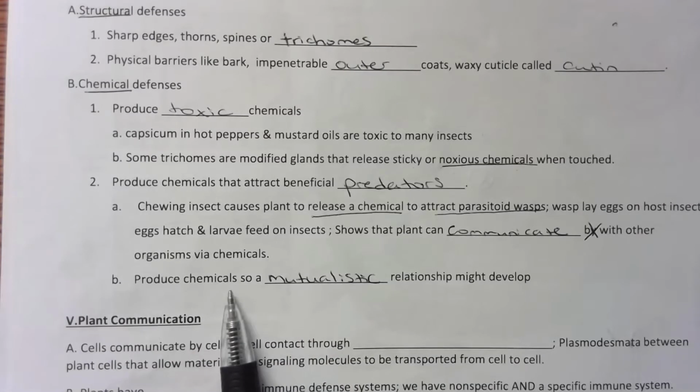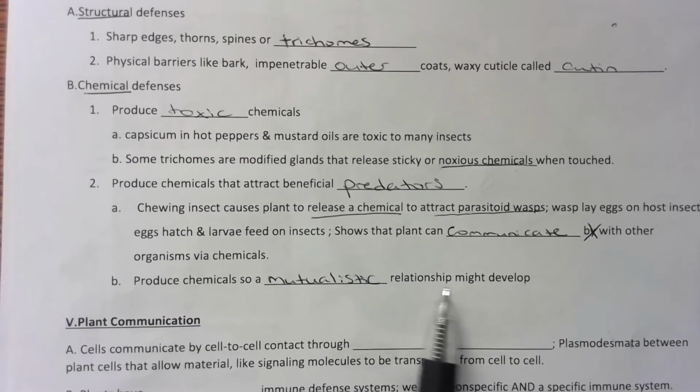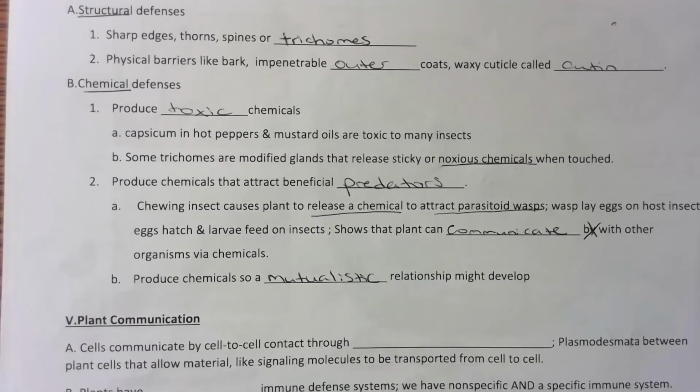And hopefully by producing those chemicals, a mutualistic relationship can develop. A long-term relationship where both organisms can benefit.